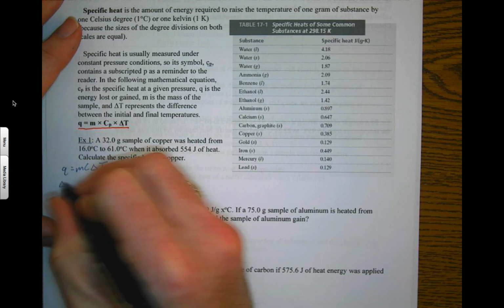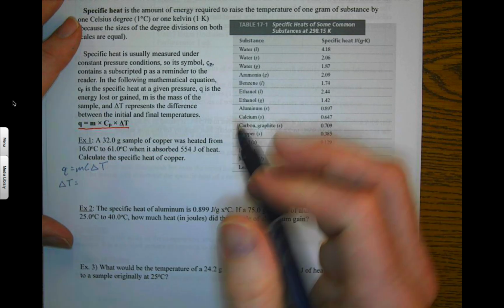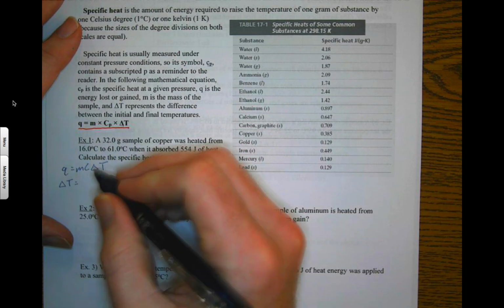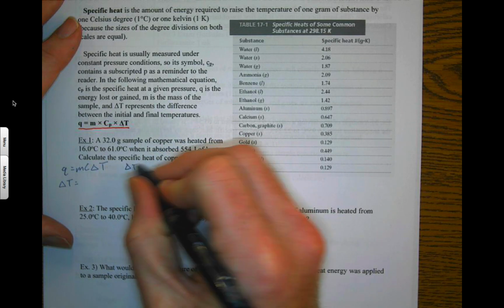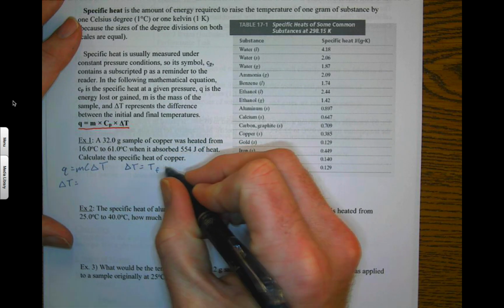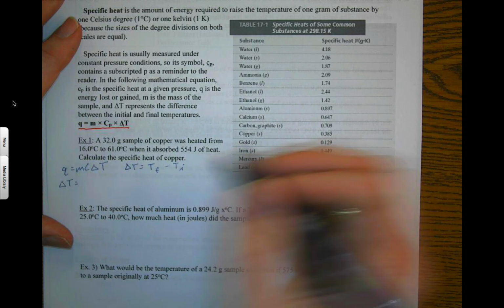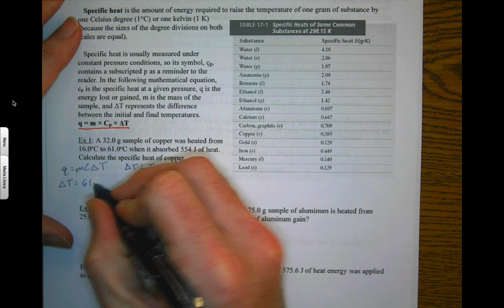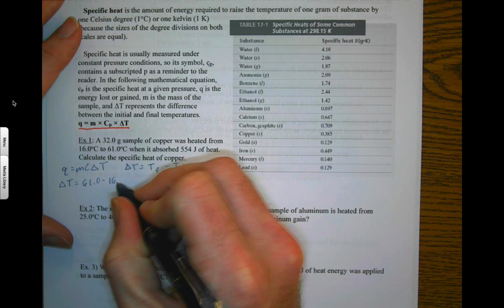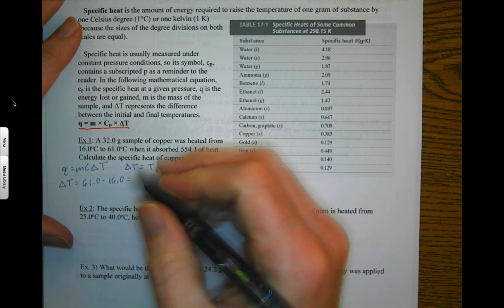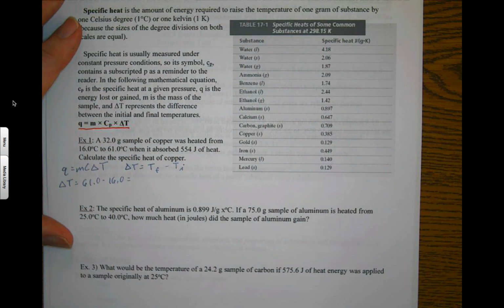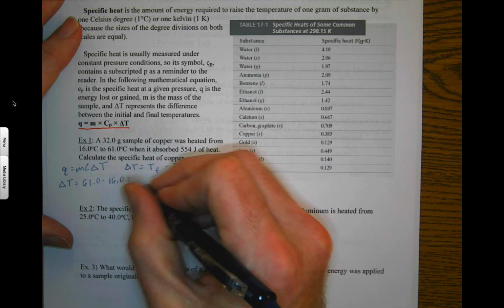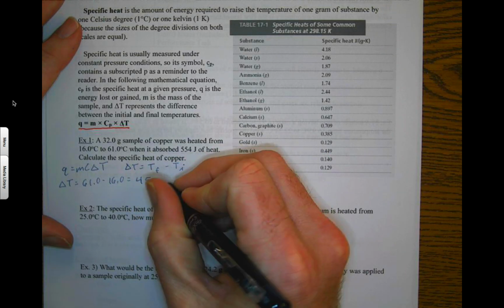Now let's check out our delta T first. That would be our final minus our initial, right? T final minus T initial. So that would be 61.0 minus 16.0, keeping 1 decimal place, and that is going to be 45 degrees Celsius.